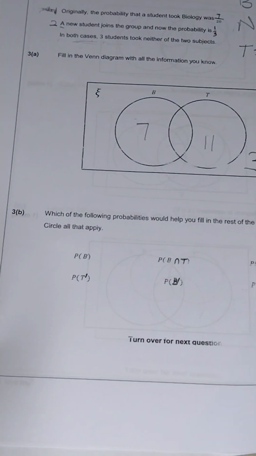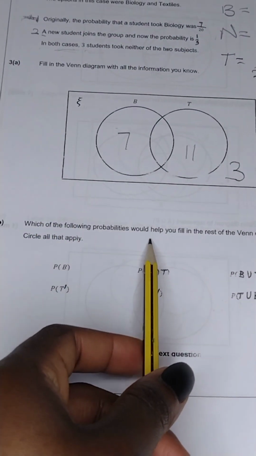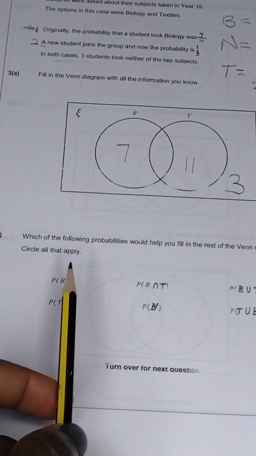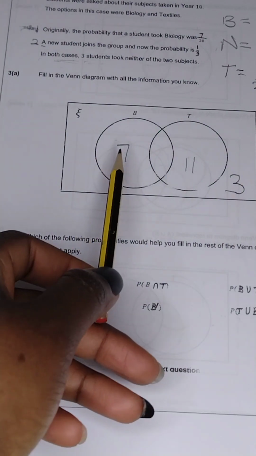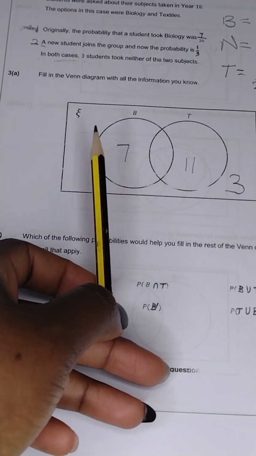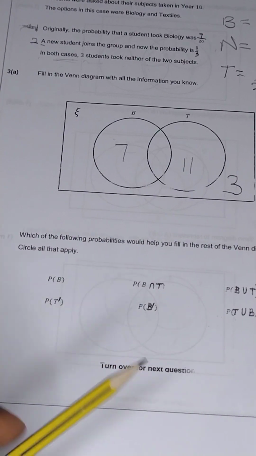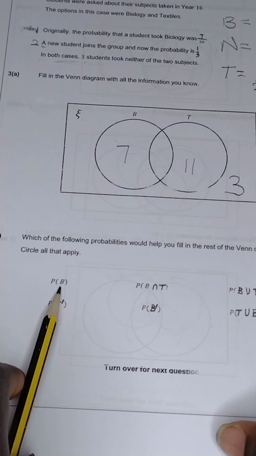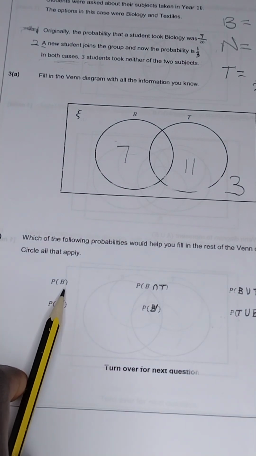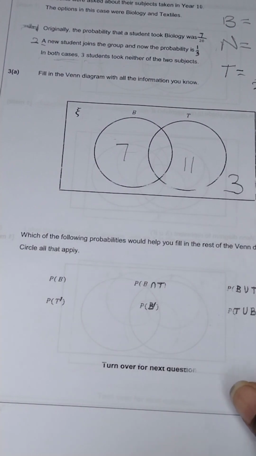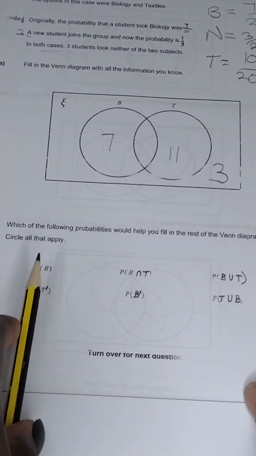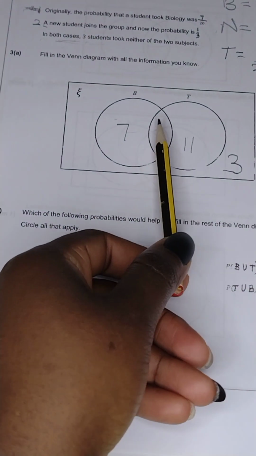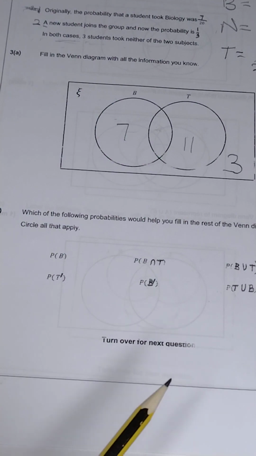Now moving on to 3b, which of the following probabilities would help you fill in the rest of the Venn diagram? Circle all that apply. So okay, we have actually filled in the B part, right? But we might as well just go ahead and look at it. The probability of B, so that students took biology, will not necessarily help us fill it in, because we need to be able to know this center here.